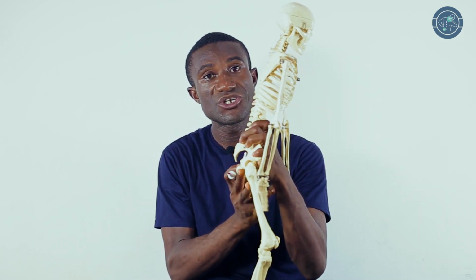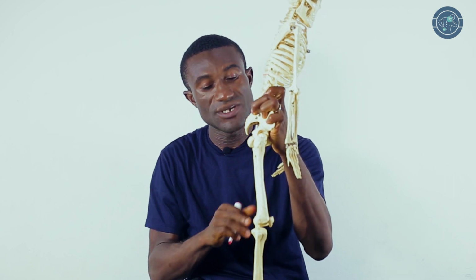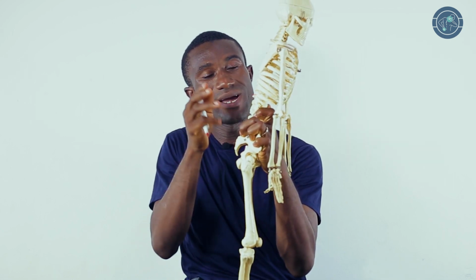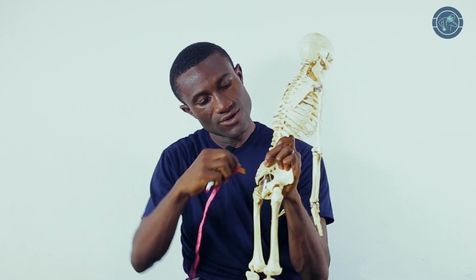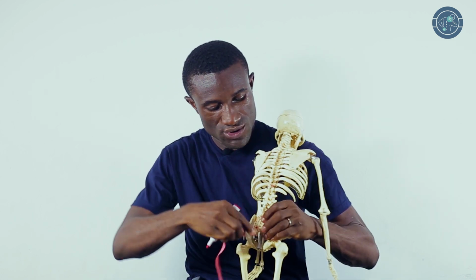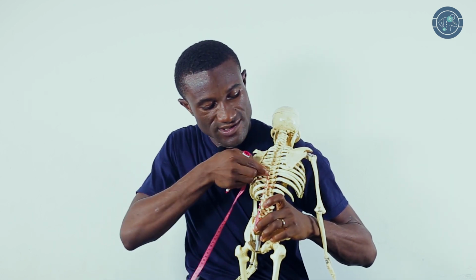Now you instruct your patient to bend as if he wants to touch the toes with the hand. As the patient is bending, one of the things that you should take note of is that the patient is not flexing the knee. When the patient bends the spine to touch the toes, you take another measurement from your second reference point to your third reference point, and the difference that you will have should be more than 5. If the difference is not more than 5 centimeters, then it means that this patient has limited range of motion in the spine.